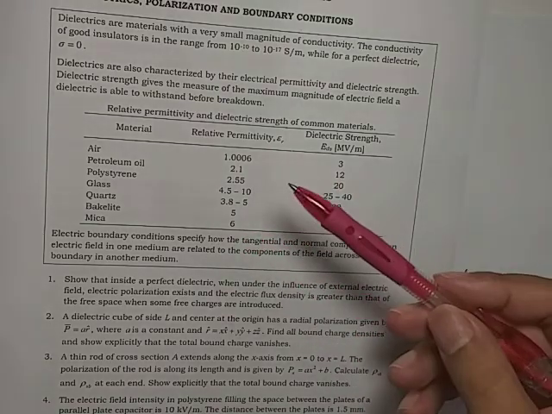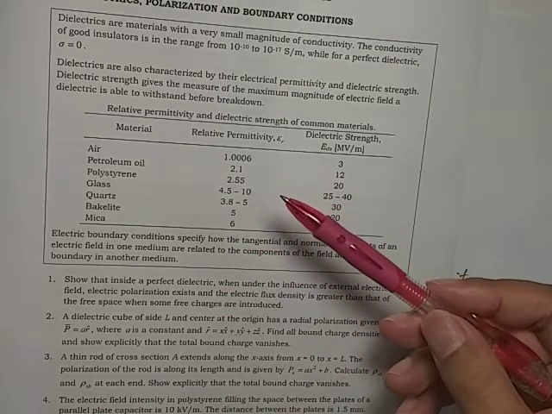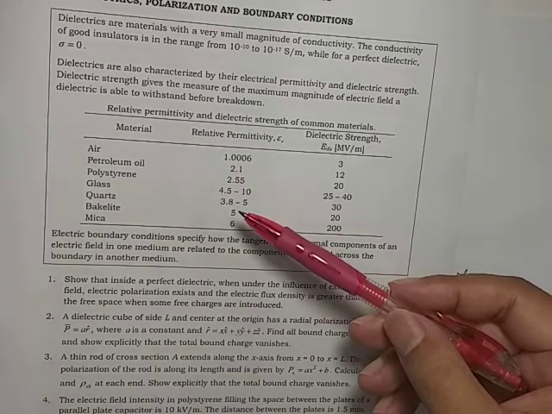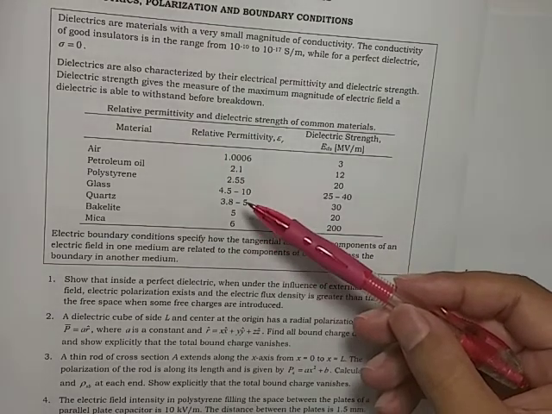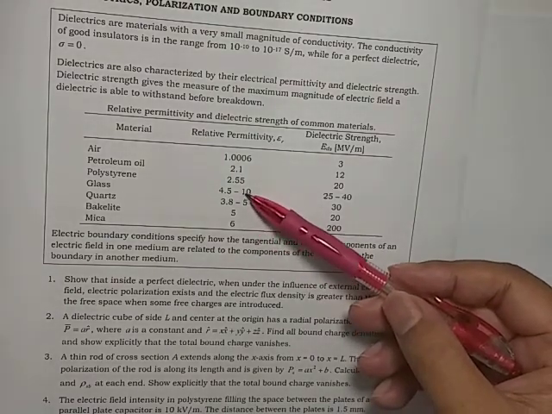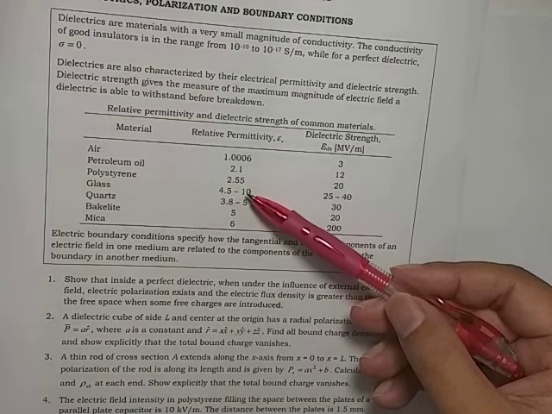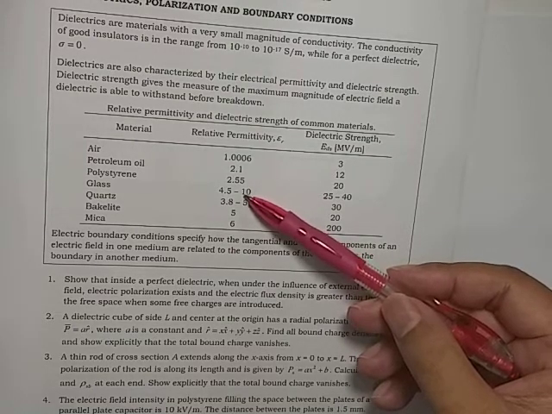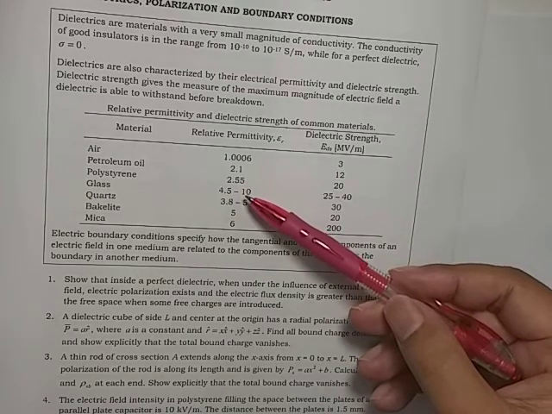So that should be what you're going to conclude now. The higher the value of relative permittivity, the easier the response of that given dielectric to the electric field. So the easier the dielectric responds to the applied electric field, the higher the value of relative permittivity.